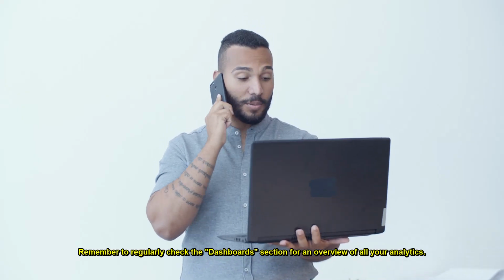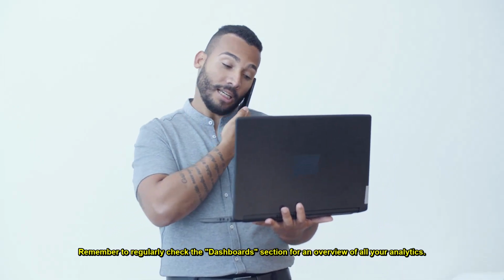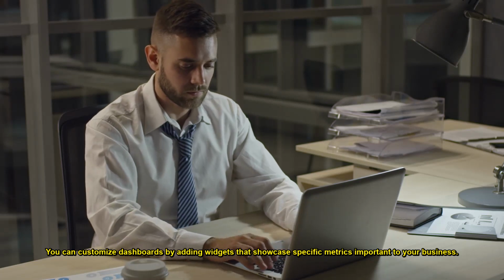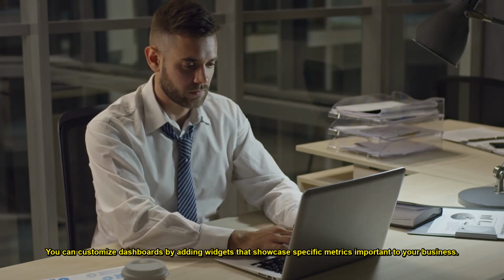Remember to regularly check the Dashboards section for an overview of all your analytics. You can customize dashboards by adding widgets that showcase specific metrics important to your business.